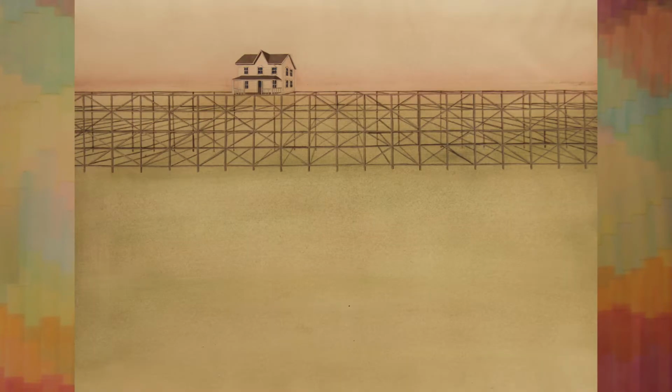Alright, this one I also used pink. It was sort of my second experiment. I didn't have a strong horizon line in this one because I wanted to sort of blur it, make it look a little bit foggy.